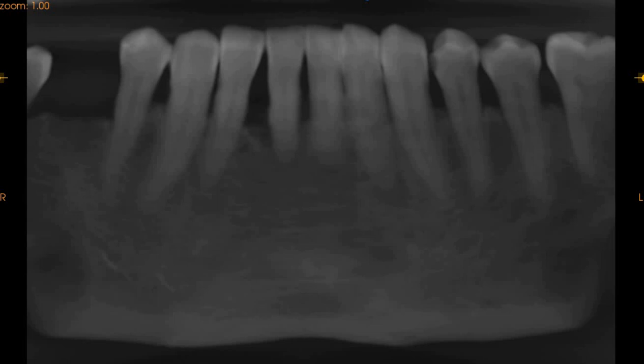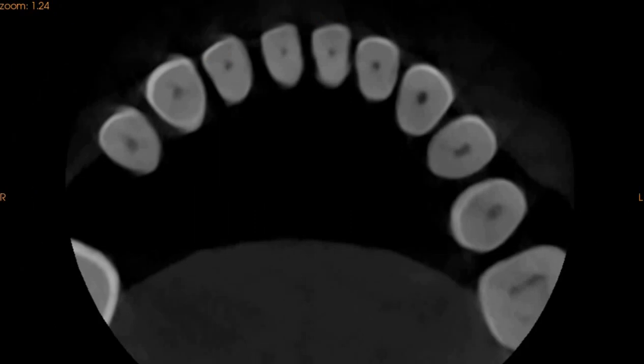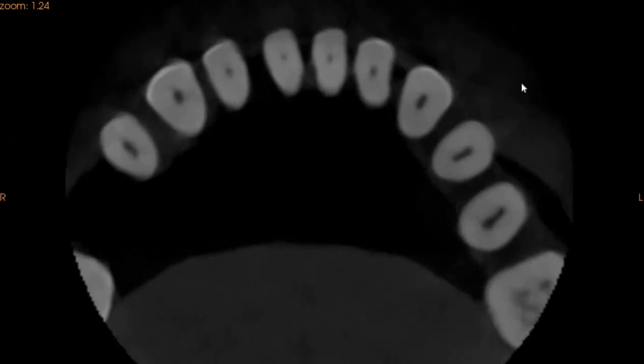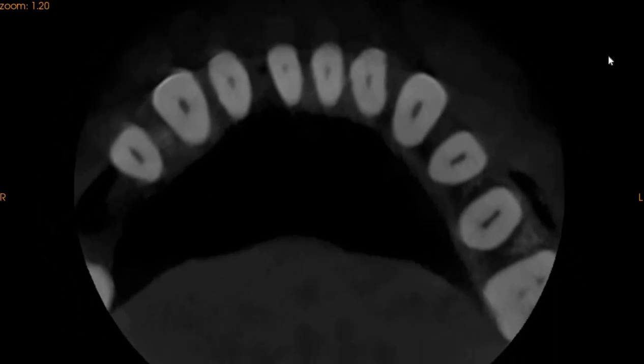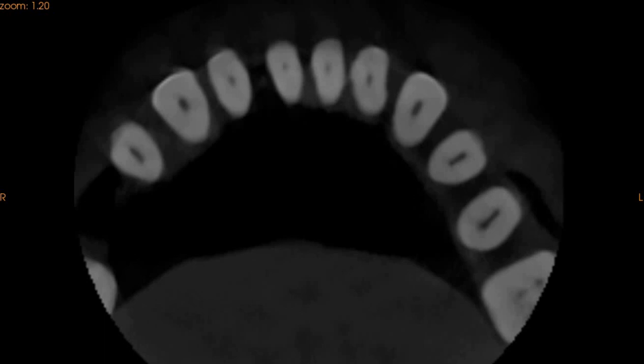Moving to the axial view. On the axial view, we can clearly see that the teeth have single canals. These are the central incisors. This is the mid-tooth or the mid-root level. We can see that there is minimal or no bone support.